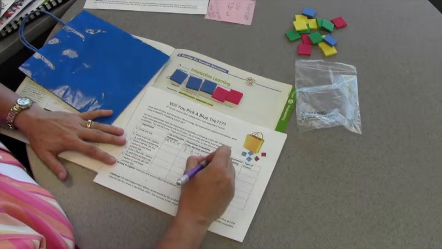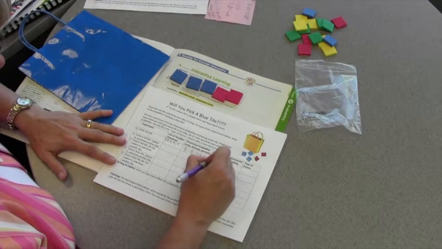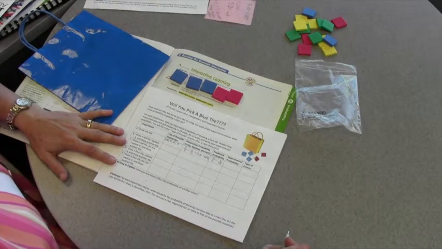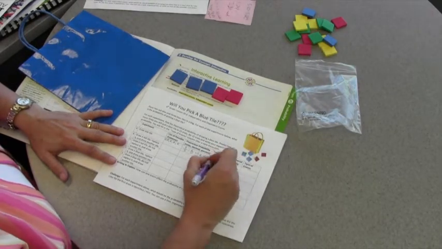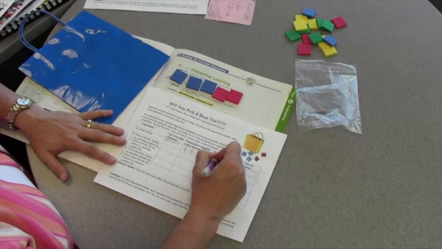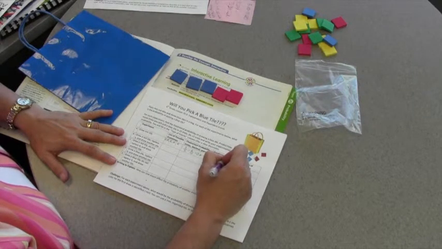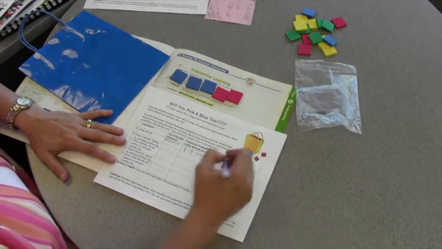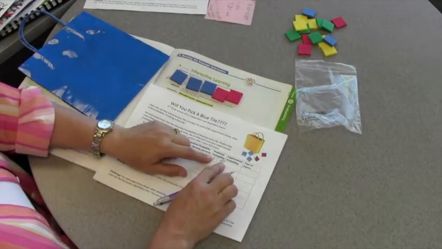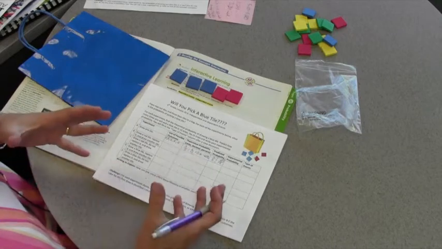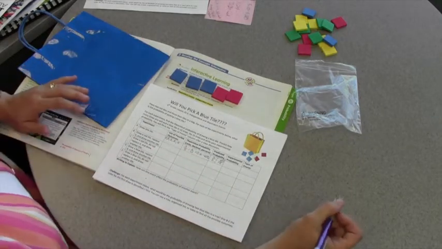Well, I need to go back to my ratio. Here's my probability. This one I can see equivalent ratios is probably going to be the quickest way to find it. So I would estimate that I would have around 9. Because this is theoretical probability, my experimental probability should be close to that.